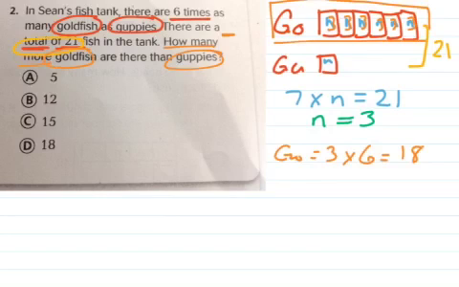Okay. Now I need to find my guppies. So for my guppies, I only have 1 N. I only have 1 3. So my guppies are equal to 3.